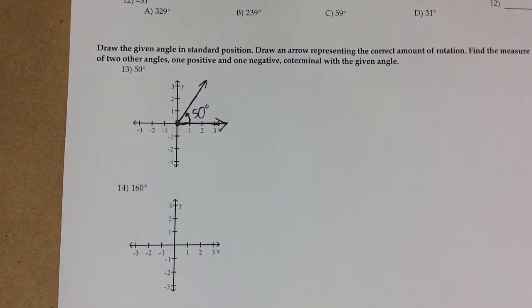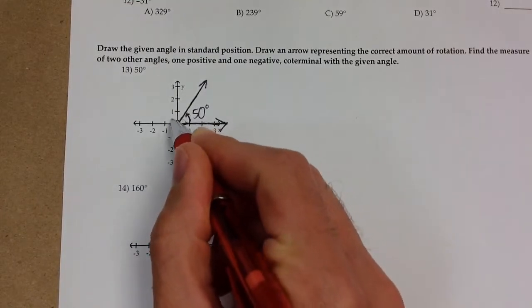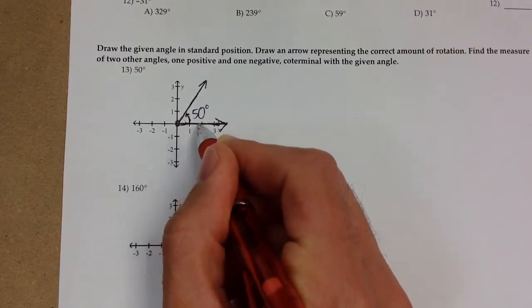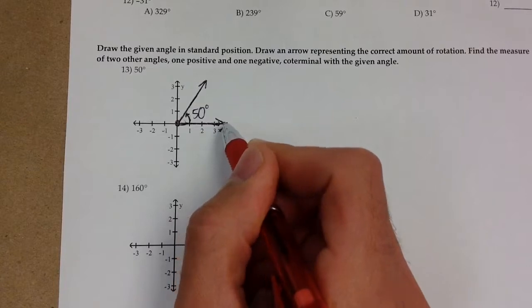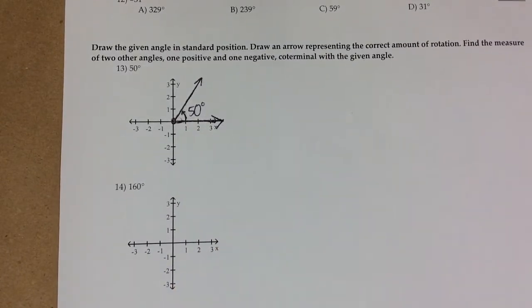Just 360? Well, if you just say 360, that's a complete rotation, so you end up here, which is synonymous with 0 degrees. You will involve 360, but the answer is not 360. So do you want to try again?